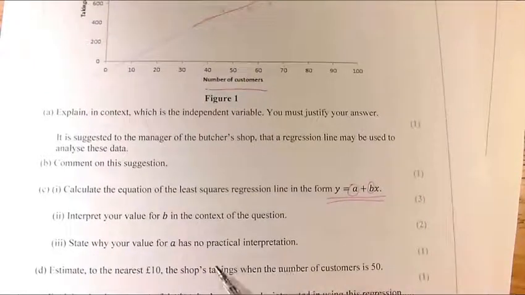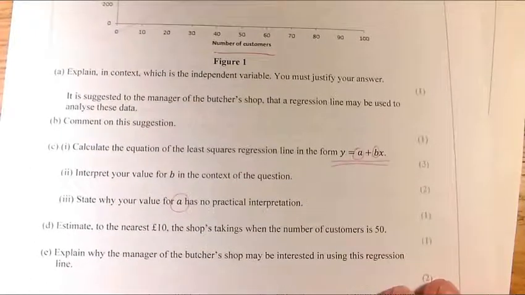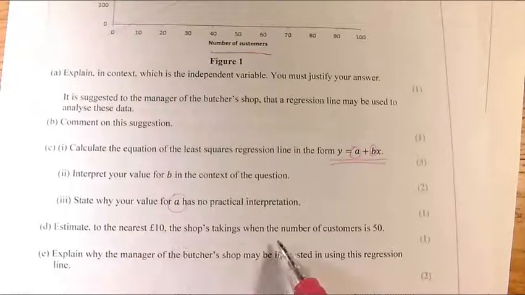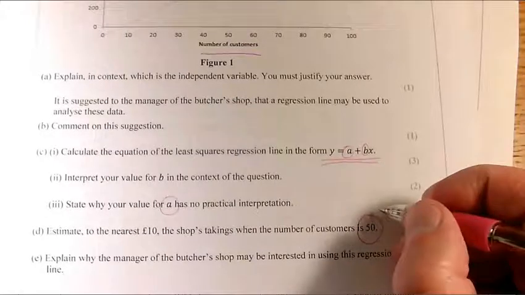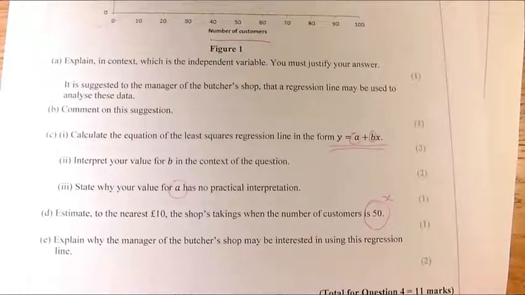So you have to state what the value of A is, and then if it's negative, you have to explain why that would not make sense in the context of the problem. And then we've got to estimate to the nearest £10 the takings when the number of customers is 50. So we've got an X value. So you sub your X value into your regression equation, and out comes the Y value.